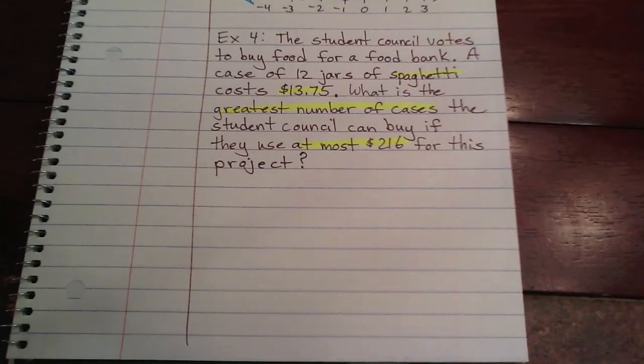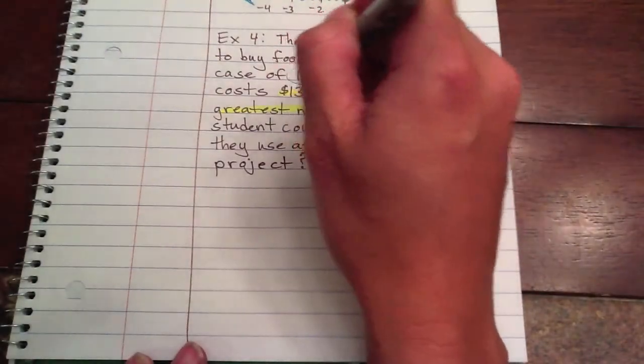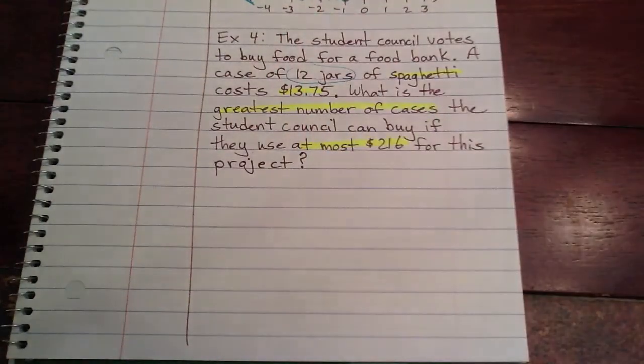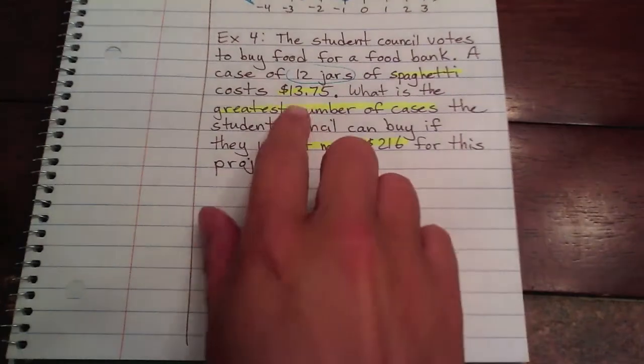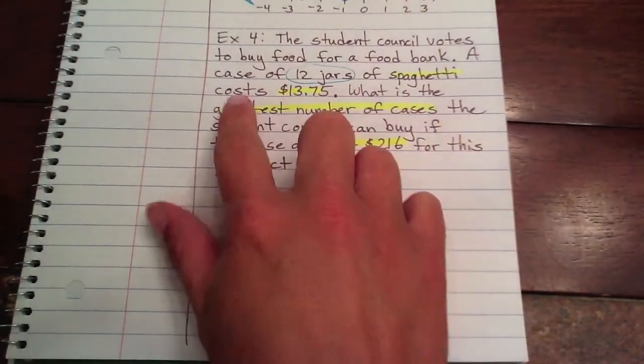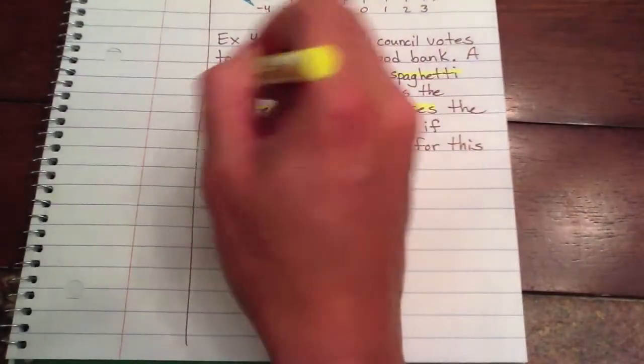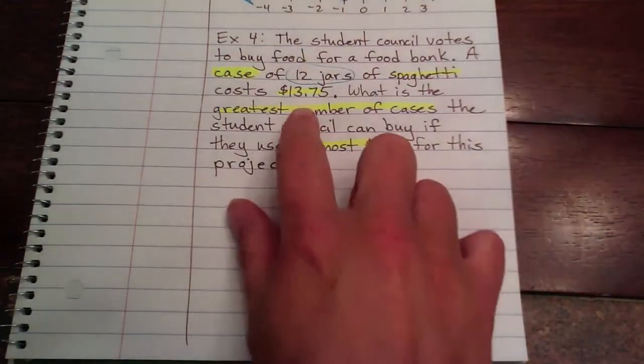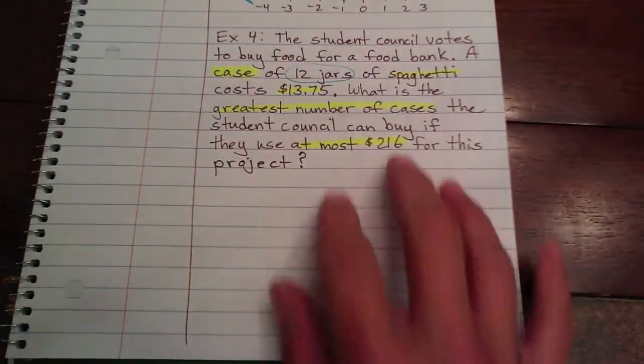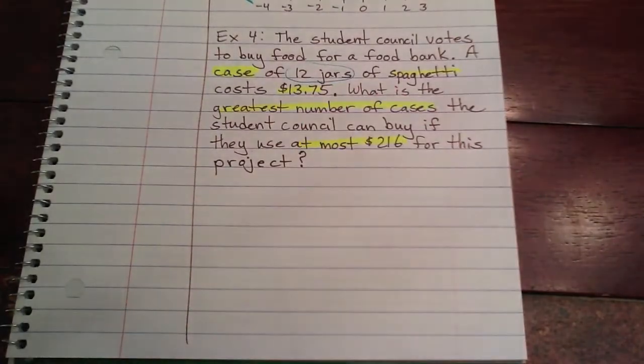So hopefully as you looked through that, you found that this 12 jars per case really doesn't matter unless we're trying to find out how many jars they end up with at the beginning. So you really don't need to know about the 12 jars, you need to know about the cases. It was the case that was more important. One case is $13.75. Then if you want to figure out how many jars that is later, you can.